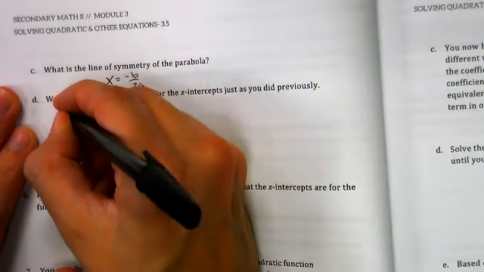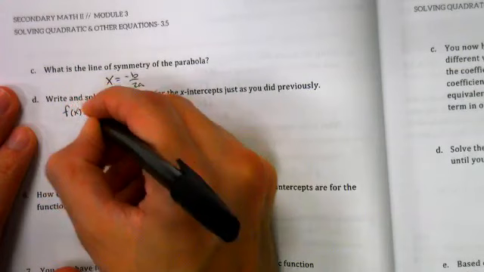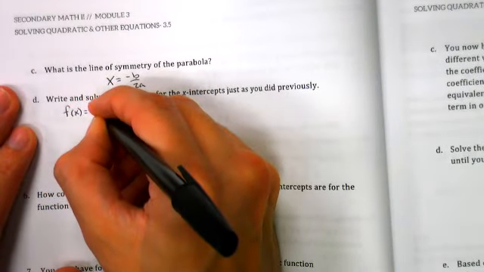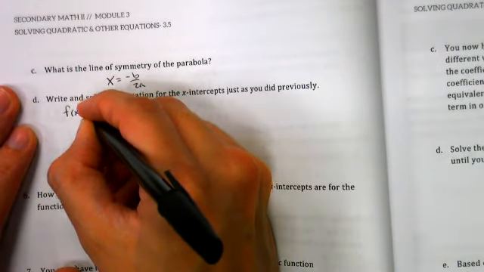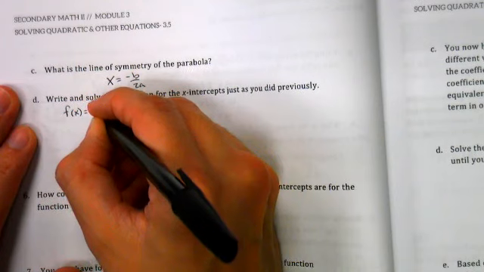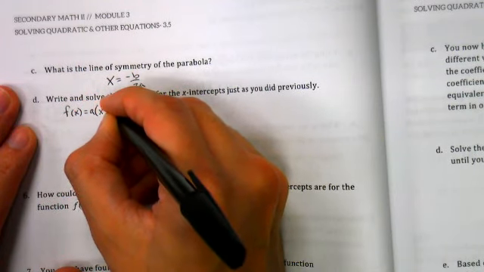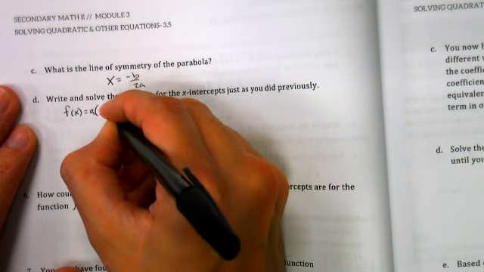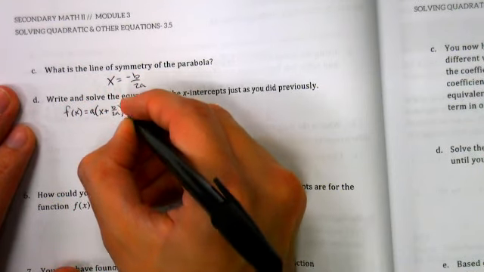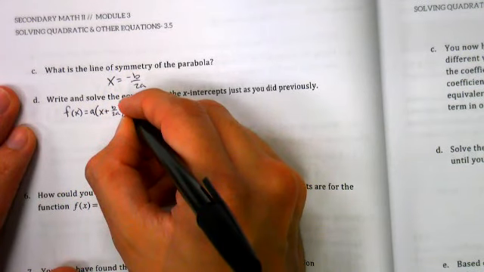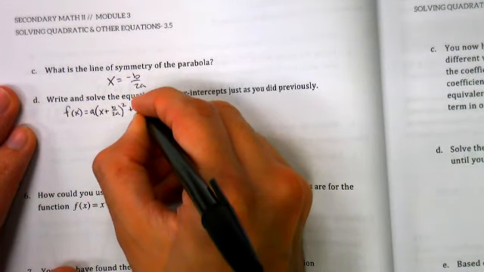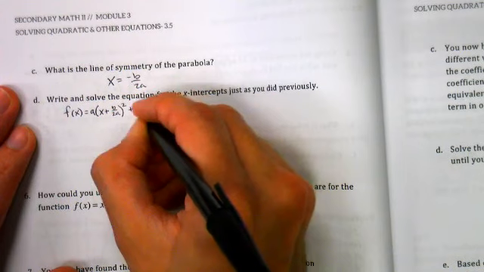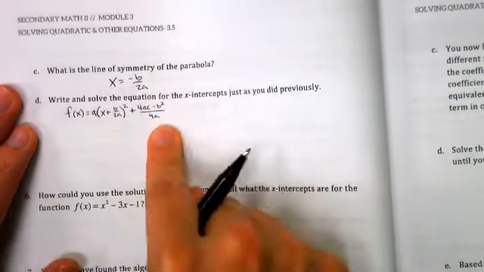The equation that we just had was f of x equals a times x plus b over 2a squared plus 4ac minus b squared over 4a.